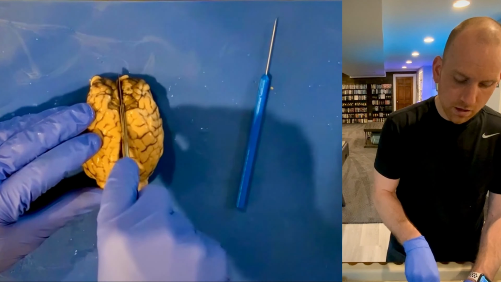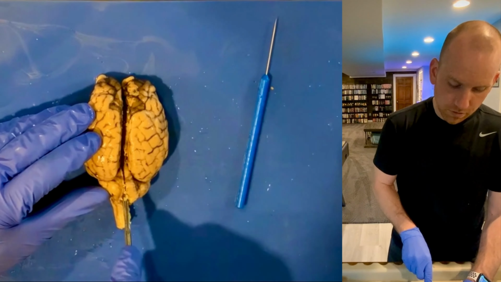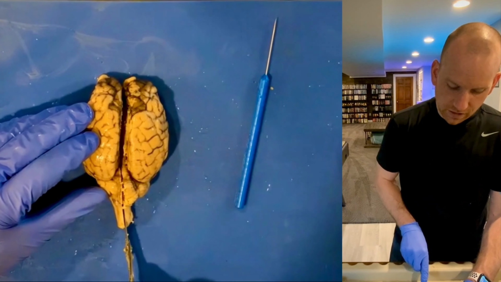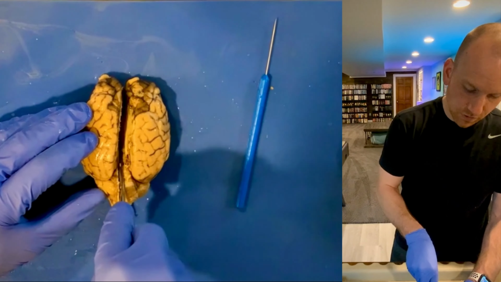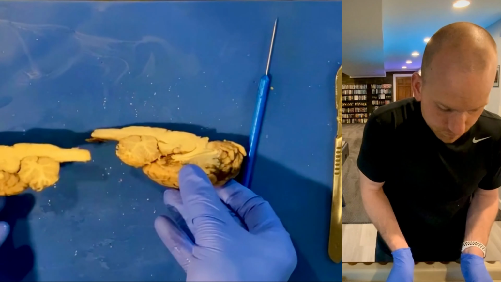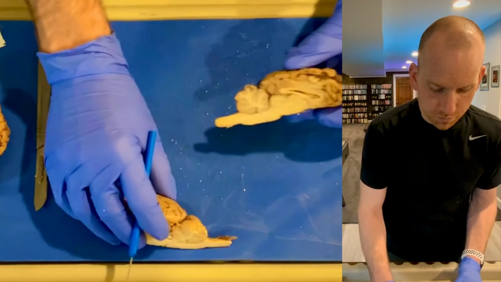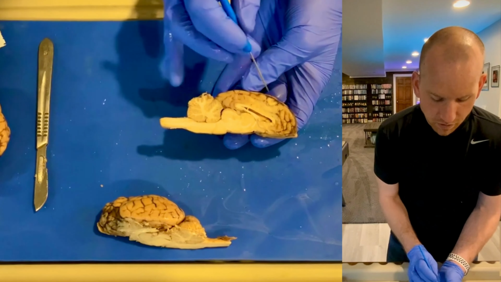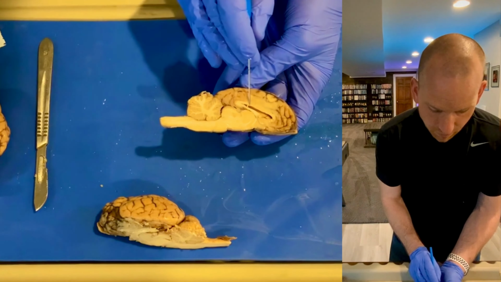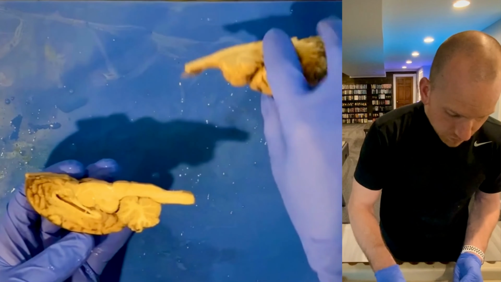So we're going to cut right through that corpus callosum, try to make it as clean of a cut as possible. Remember, I do have another brain that I've already cut in half, so if for some reason this brain doesn't look amazing inside, we'll refer to that one. And as I open it up, there we go. So the part that I just cut through, the corpus callosum, which remember allows for communication between both hemispheres, is this part right here. That's the corpus callosum.